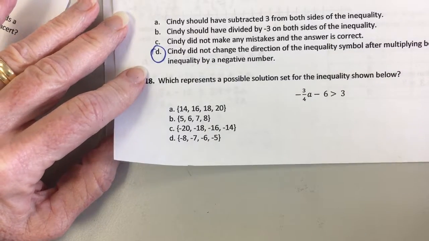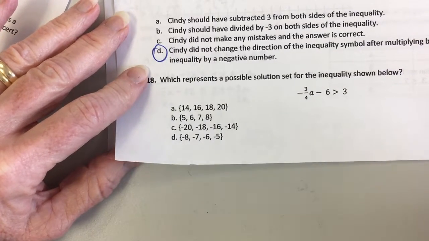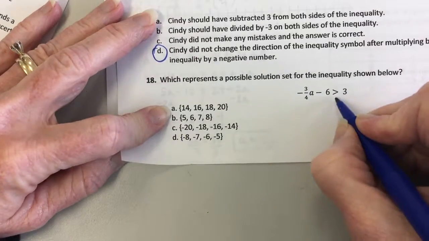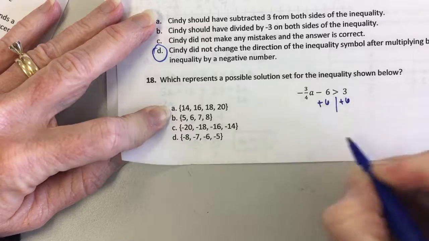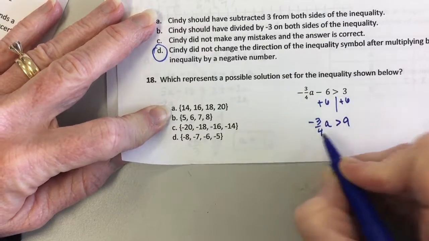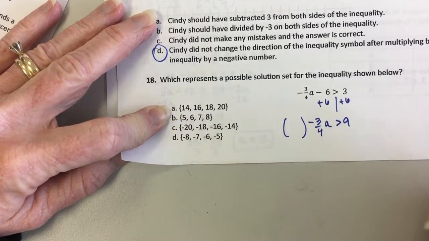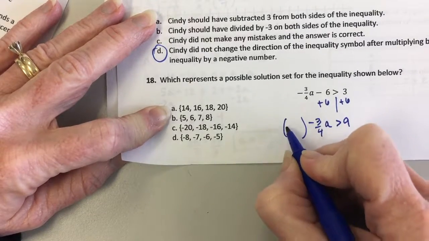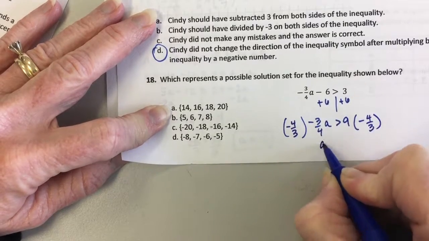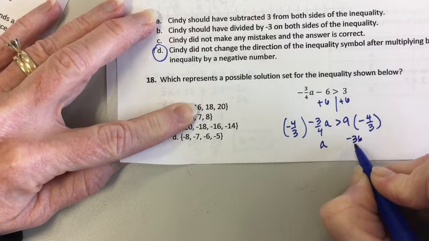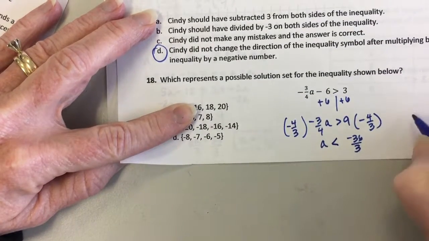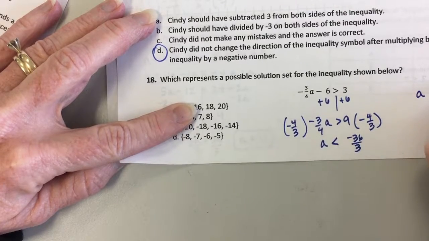18, which represents a possible solution set for the inequality shown below. You're going to go ahead and I guess I'll just solve it. So if I add 6, I get -3/4 A greater than 9. And then I'm going to multiply by the reciprocal because this is dividing. To solve this, I need to divide. It's the same thing. Multiply by the reciprocal. Okay, those go away. This is A. This gives me -36/3. I multiplied by a negative, so remember to switch the inequality. So this becomes A less than -12.